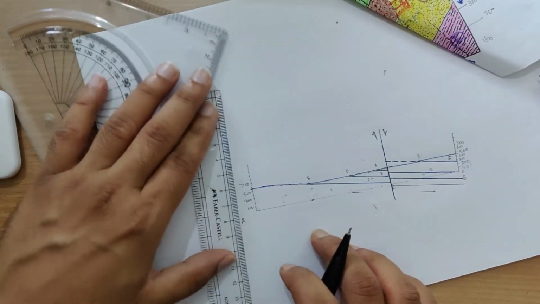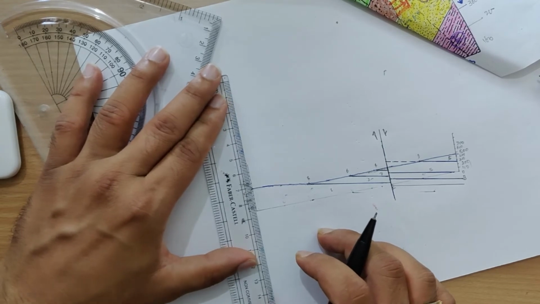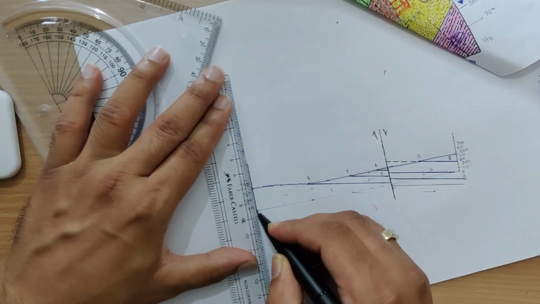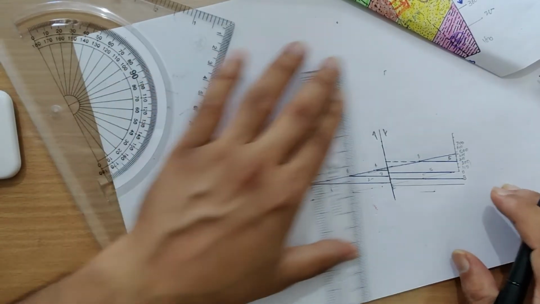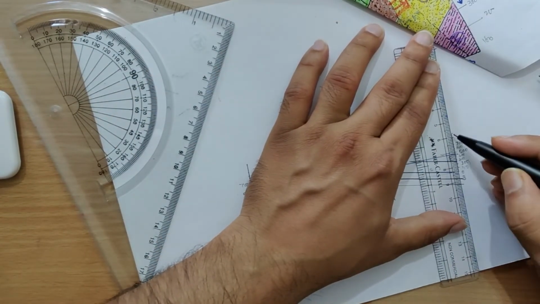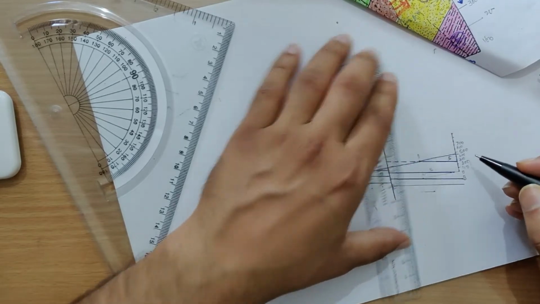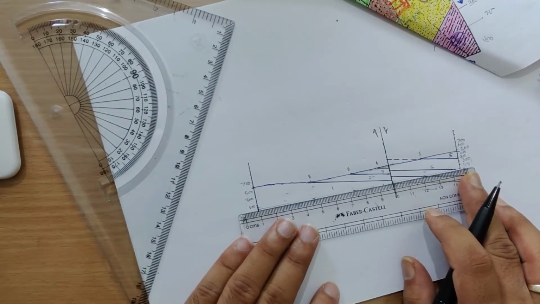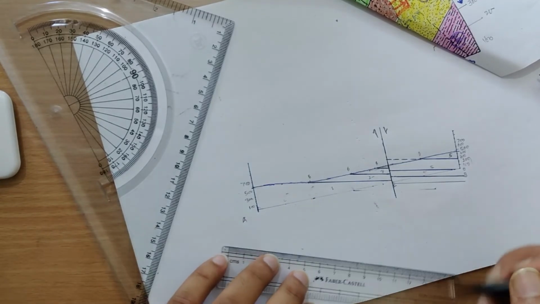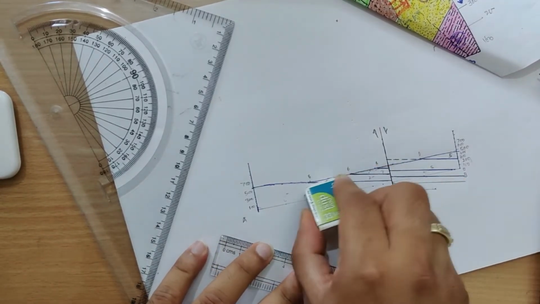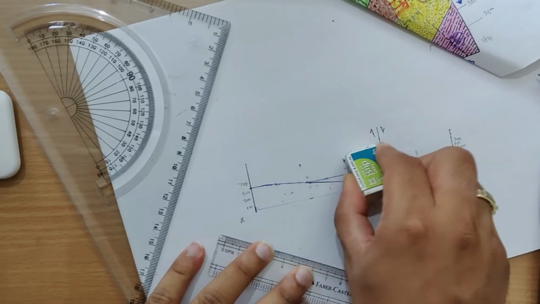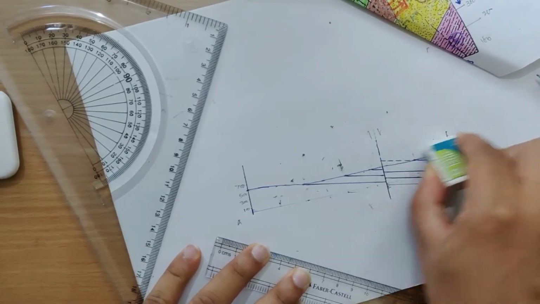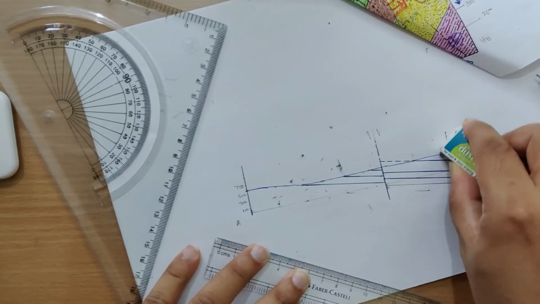Now we can even remove our baseline if we want. If you want, you can even retain it. There is no problem. Now remove all the other excess information so that the map is clear.